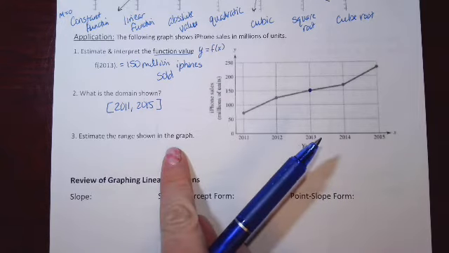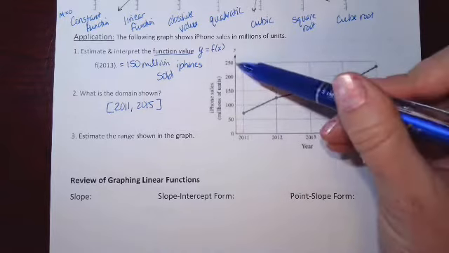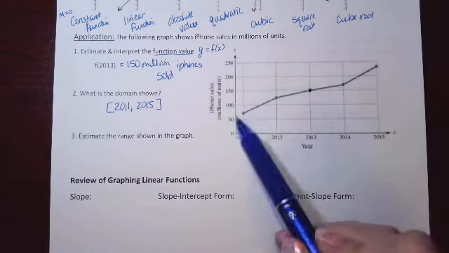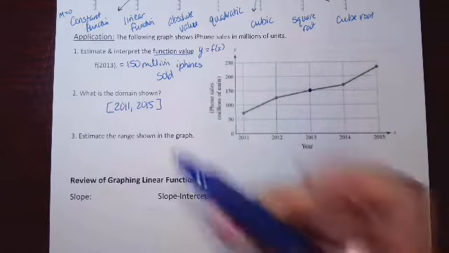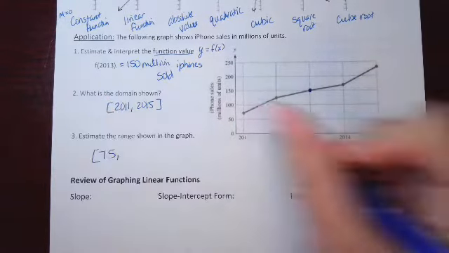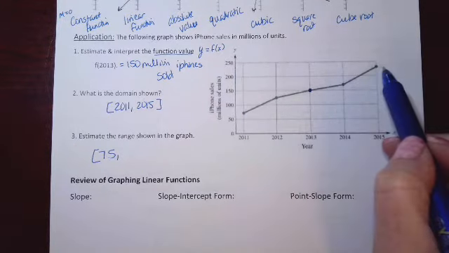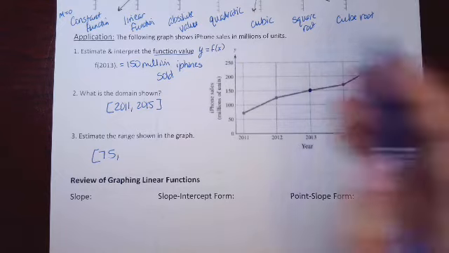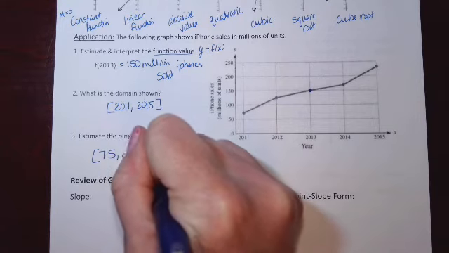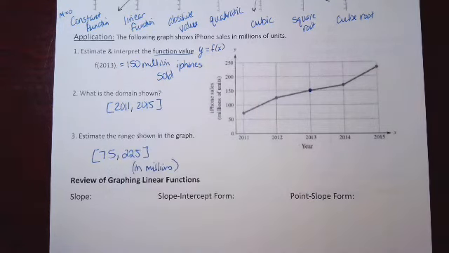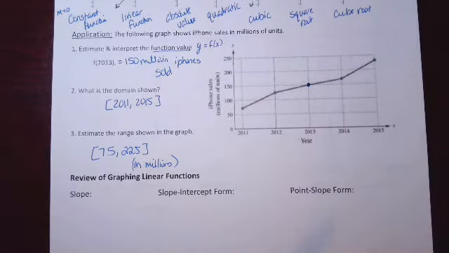The range shown in the graph, well, my values on my y-axis start at 0 and go up to 250, but the specific range of the values that I'm shown starts, let's say that's at 75 million. And probably up to, that's 200, 250, we'll say 225. And that's in millions. Again, my values are inclusive because these endpoints are filled in. Those are values that we know.